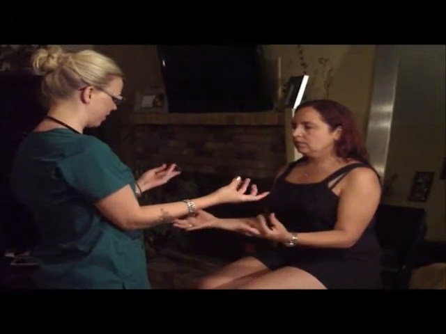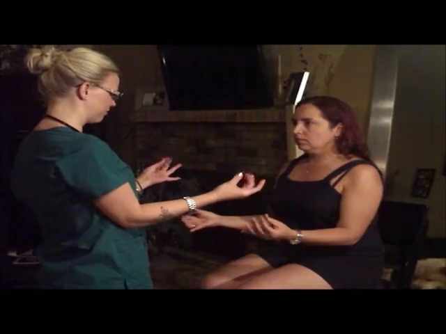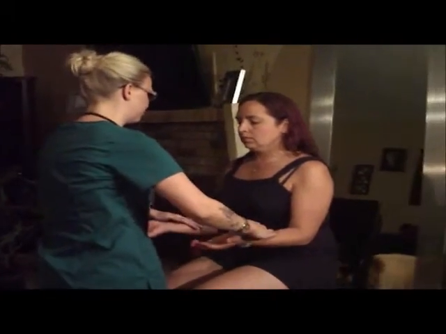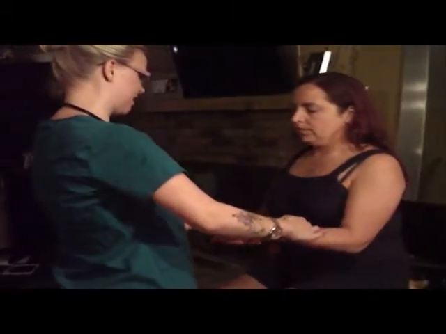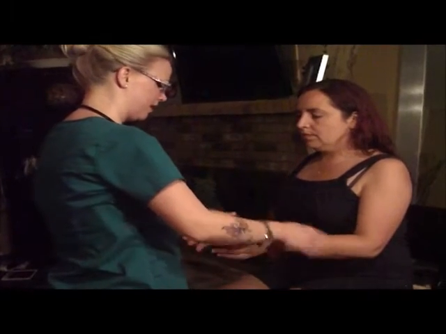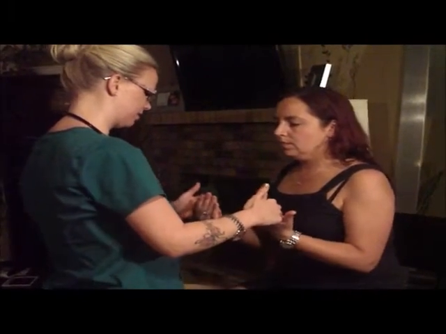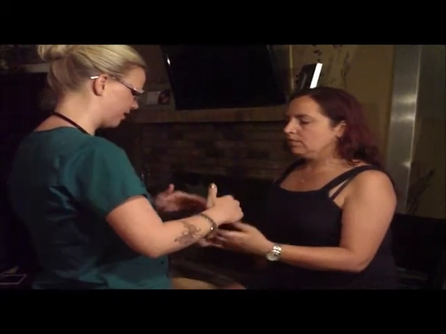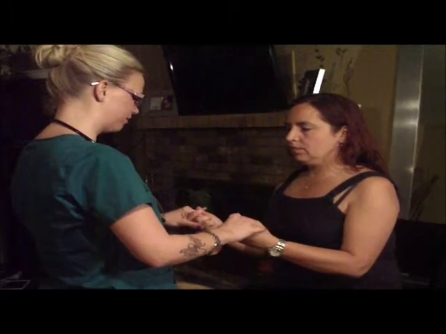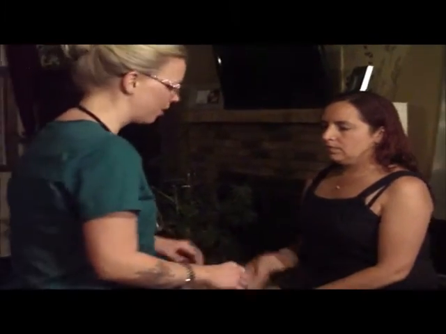fingers, and then rapidly move between your thumbs. Perfect. So now I'm going to have you resist, push up against my hands and down. Okay, and same with push up against my hands and down. Okay, and then squeeze my fingers. Perfect. Okay, now I'm going to do pulses.